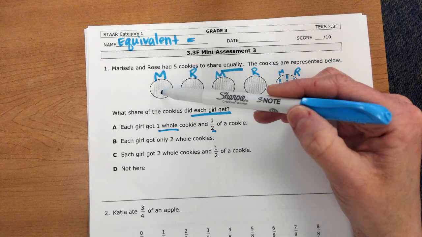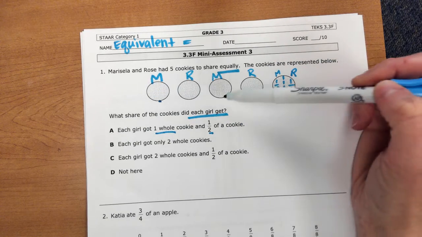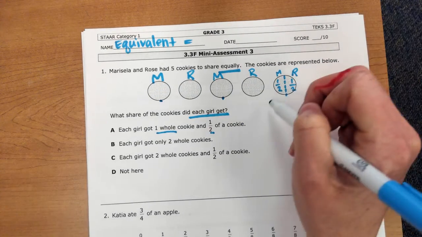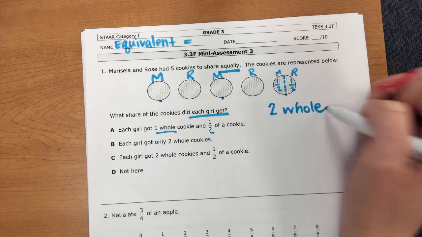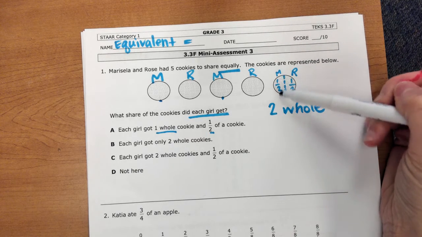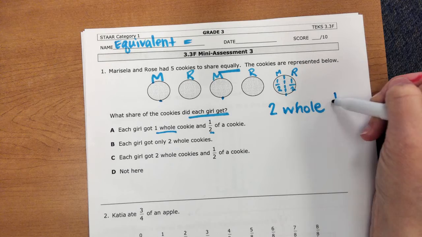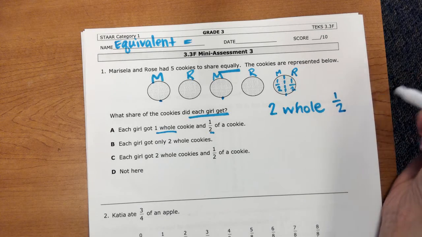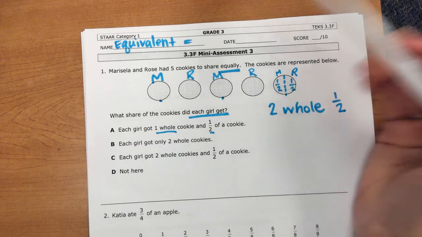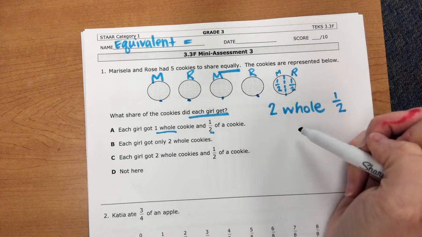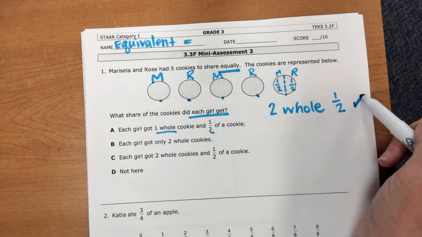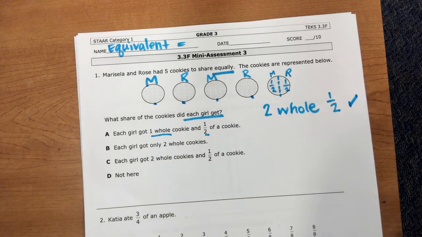So let's see how much Maricela got. She was able to get 1, 2 whole cookies. And then she was able to get half of another cookie. Let's make sure that the same amount was for Rose. Rose got 1, 2. And she got half, so 2 wholes and a half for each girl.